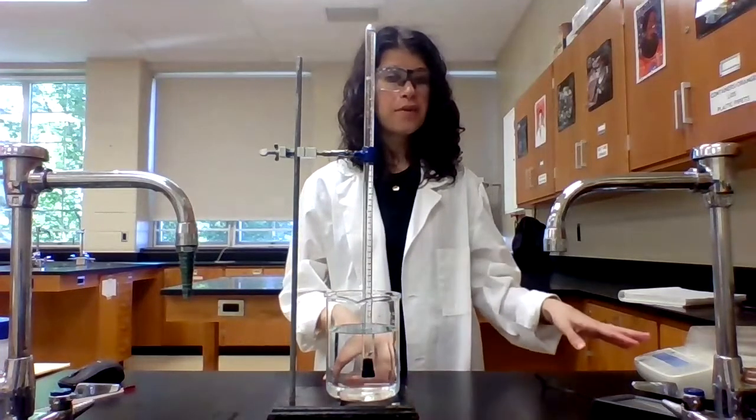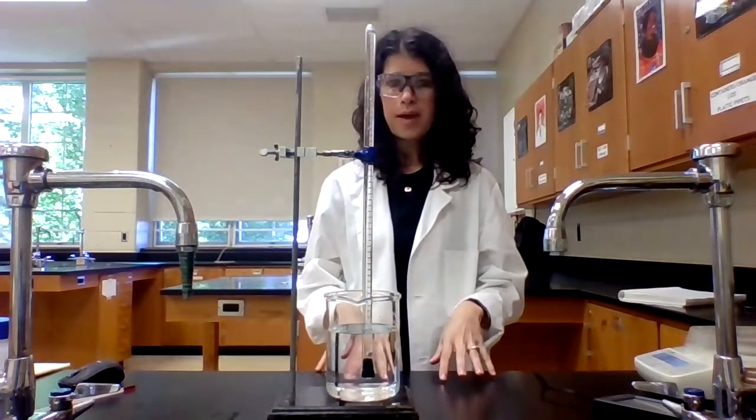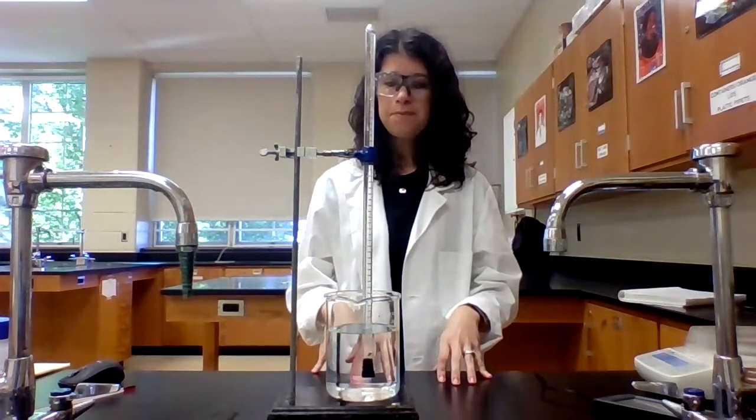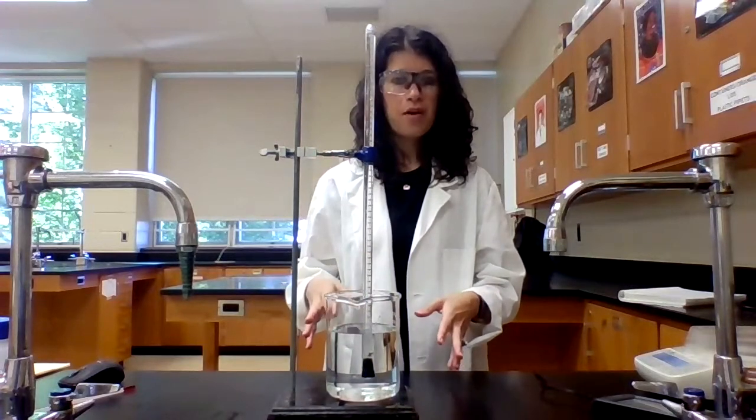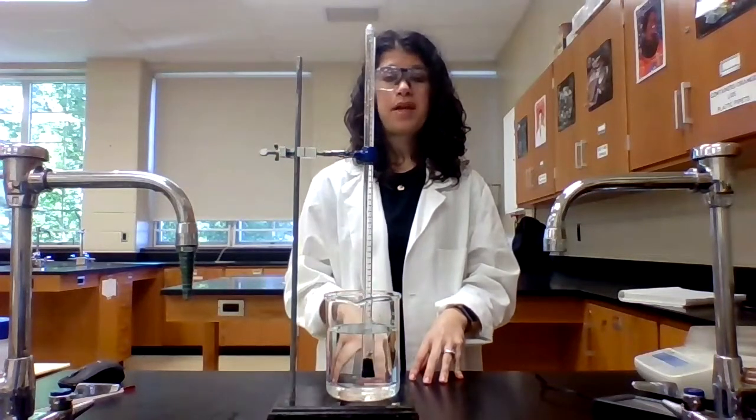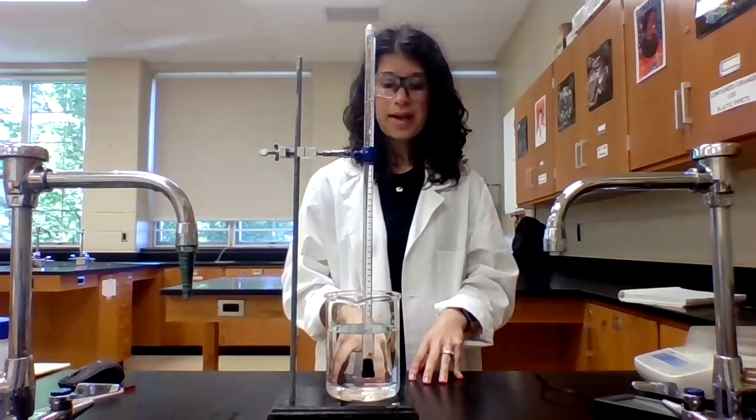So the mass of the magnesium ribbon, that's where we're going to be starting all of our calculations from. So I need to ensure that all of that magnesium ribbon has reacted. So we're going to let this go until we see the bubbles stop evolving, and even then give it another 5 more minutes, just to ensure that all of the magnesium ribbon has reacted with the hydrochloric acid.